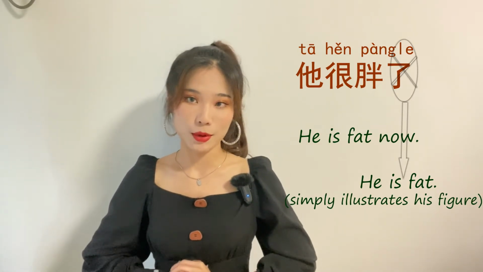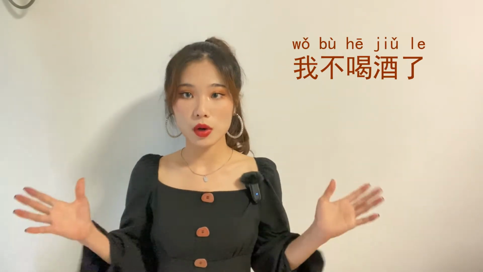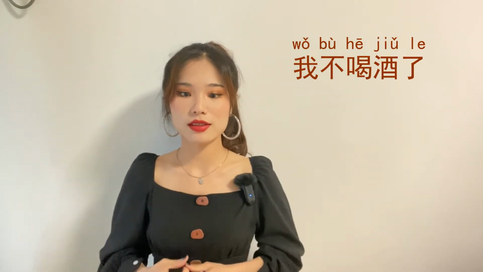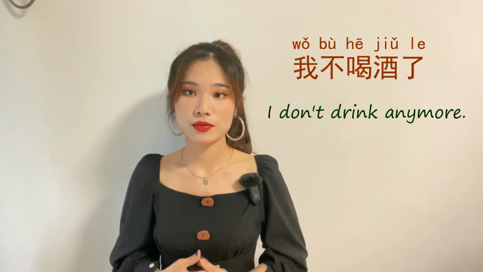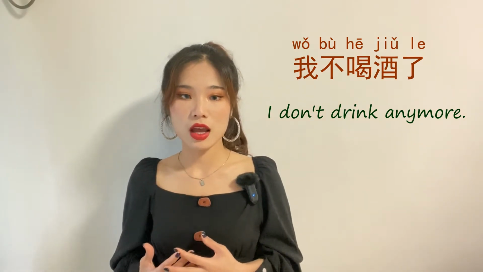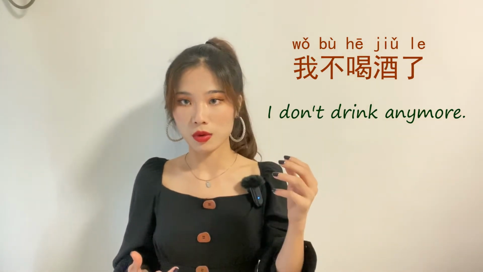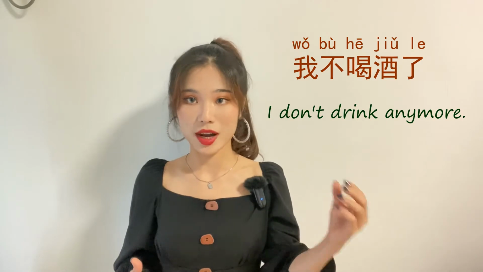And the next example, 我不喝酒了. 我不喝酒了, which means I don't drink anymore. And here it means I was drinking a lot in the past, but now I'm not drinking anymore. I don't want to drink at all right now.